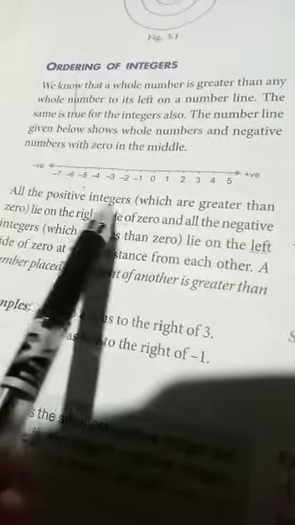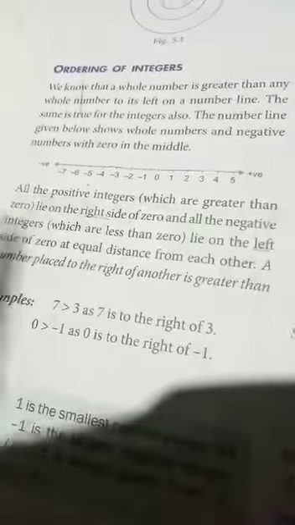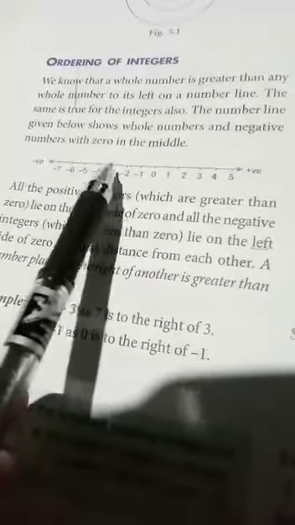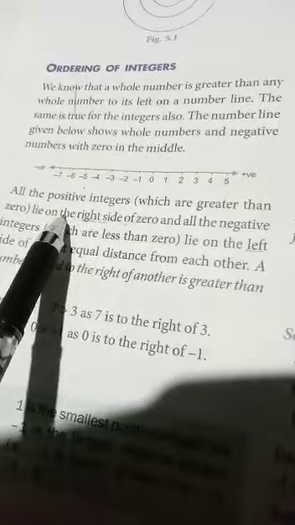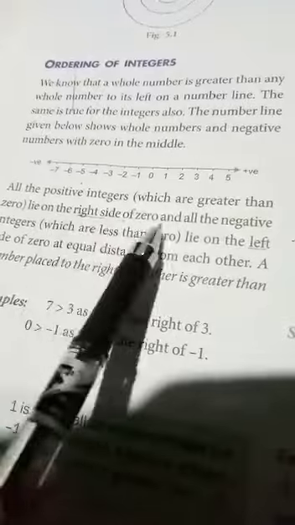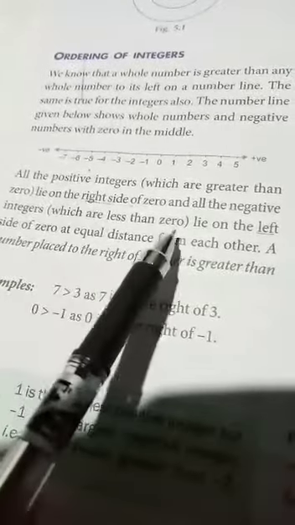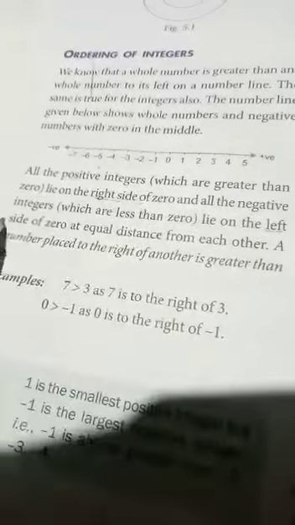Okay? So see here. You underline in your books. All positive integers which are greater than 0, you will find them on the right side of 0 if you draw a number line. The positive numbers, which are larger than the numbers in front of them, we will find them to the right side of 0. And all the negative numbers, whose values are less than 0, you will find them on the left side of 0. And all their distances are equal. So if you have to draw the number line, you have to measure 1 cm each.